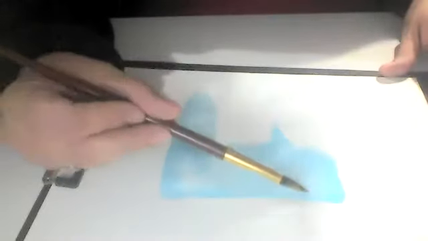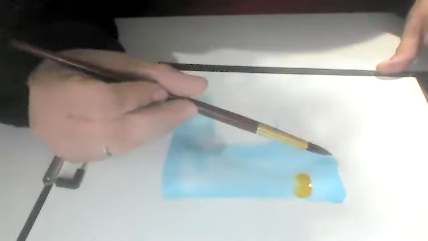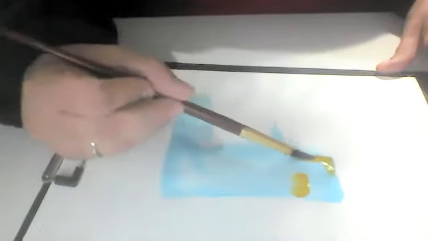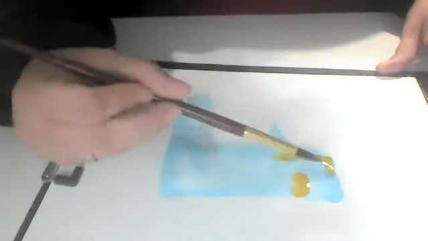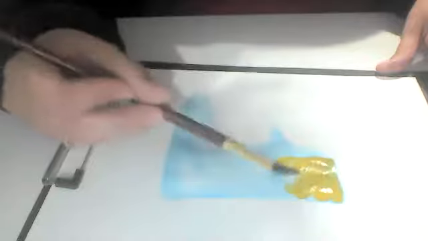And also, yes, we need burnt umber. I have here the set of colors I'll be using. So let's see if it works. Okay, so far, it's okay.